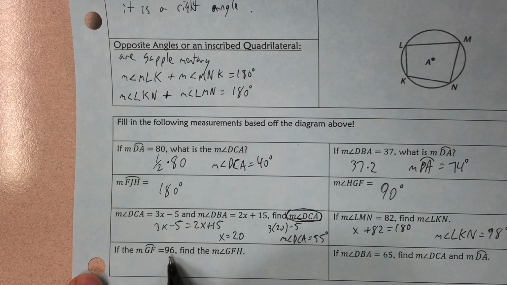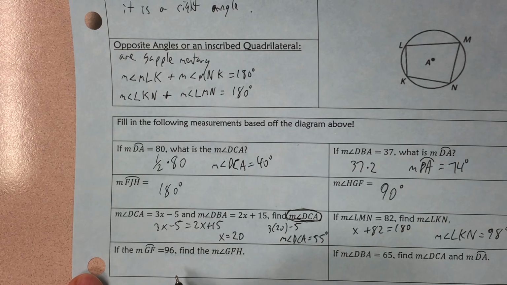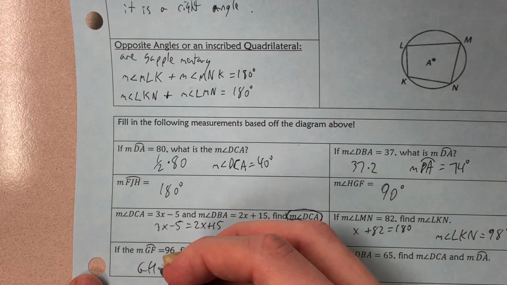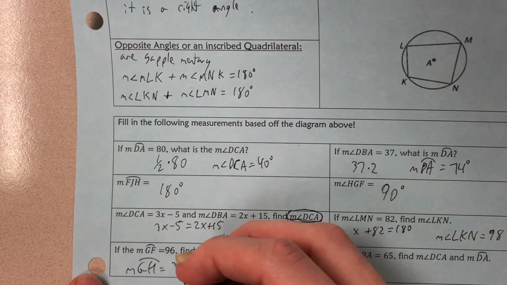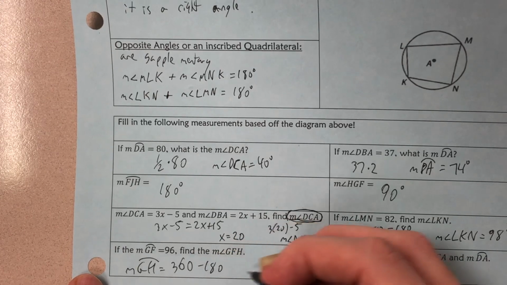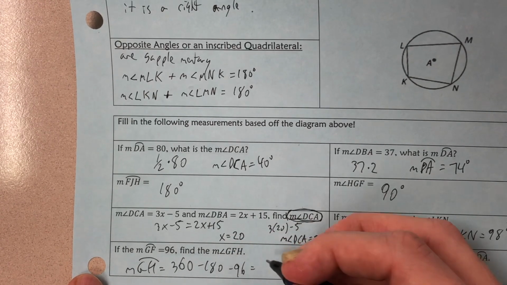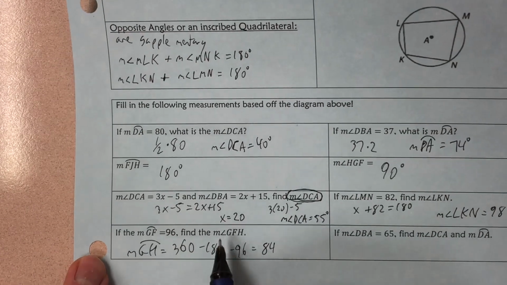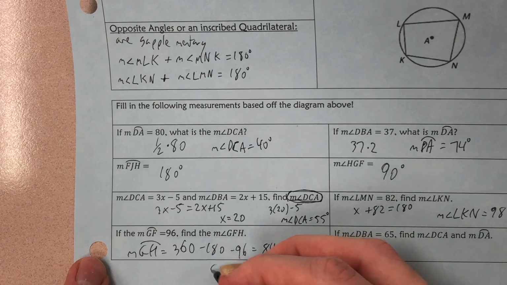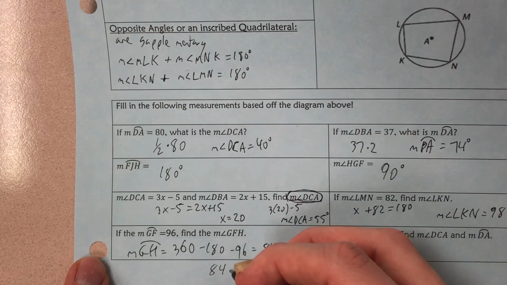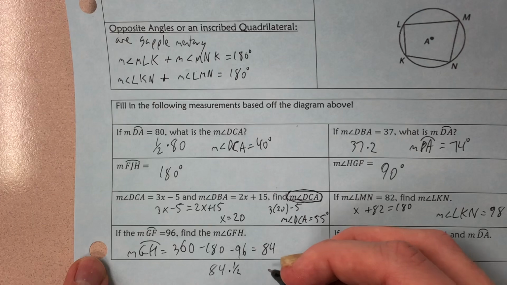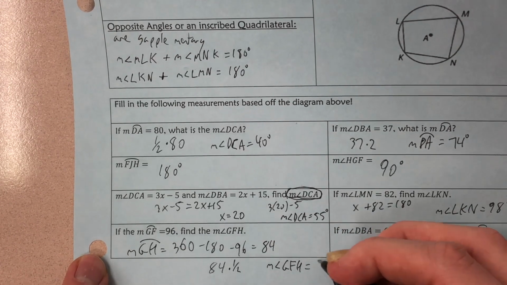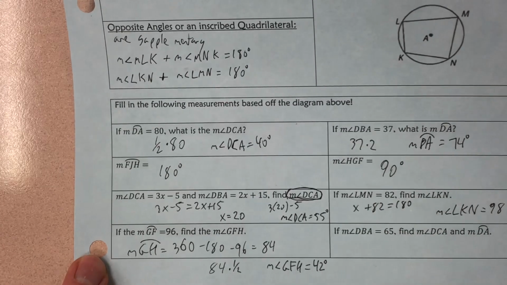We know that GF is 96. We know the other half is 180. So arc GH will equal 360 minus 180 minus 96, which comes out to 84. And then to find this measure here, we'll do 84 times 1/2. So the measure of angle GFH equals 42 degrees.